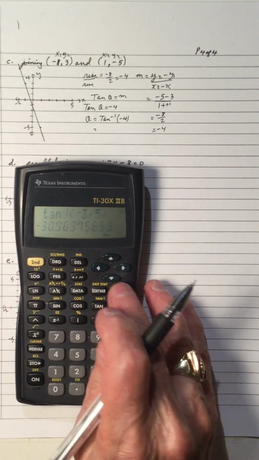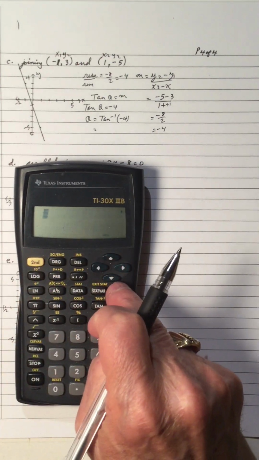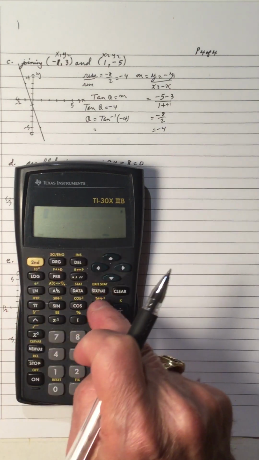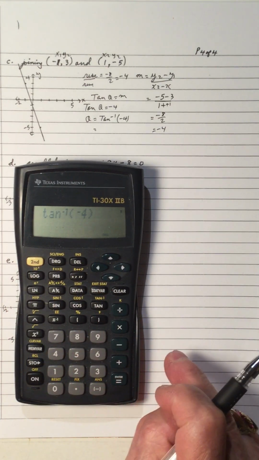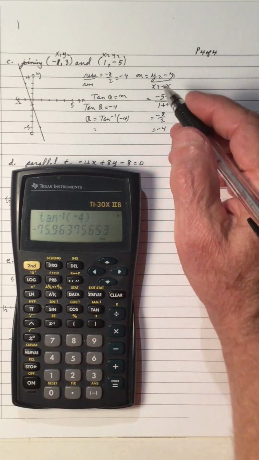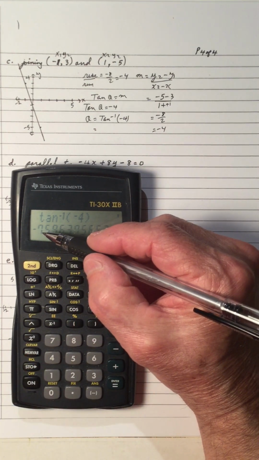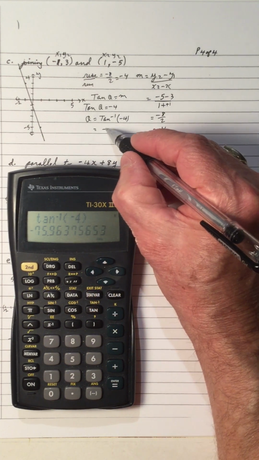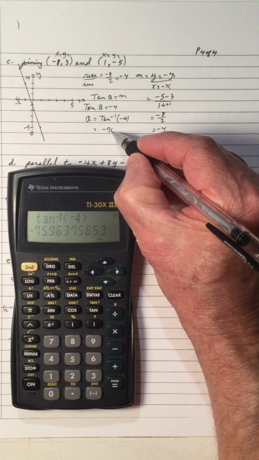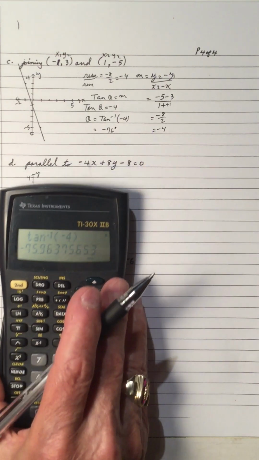Let's use our calculator and see what we get. Clear that. So inverse tan of -4, and we have an angle that's -75.96. So roughly, the angle is -76 degrees.